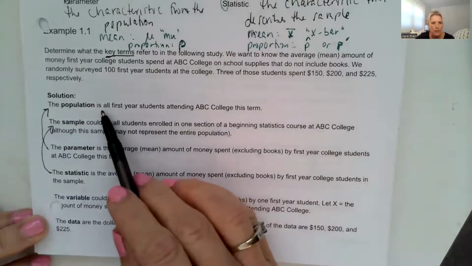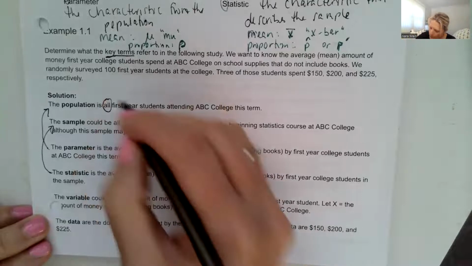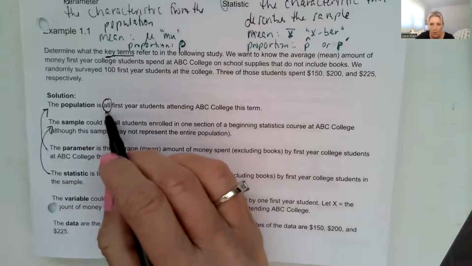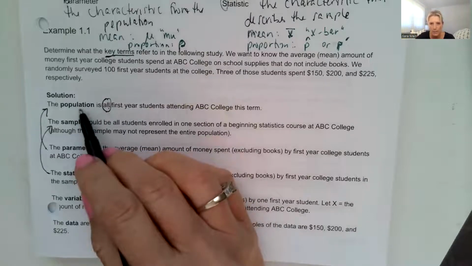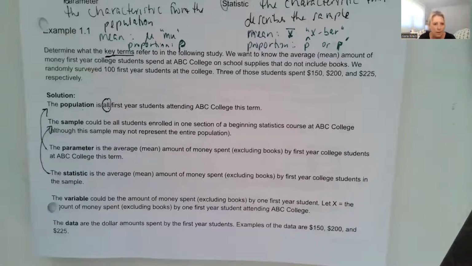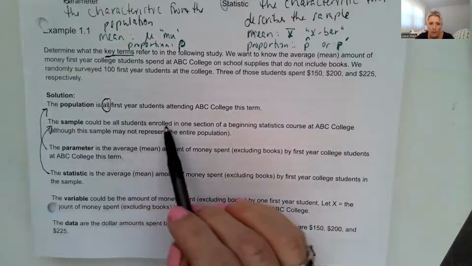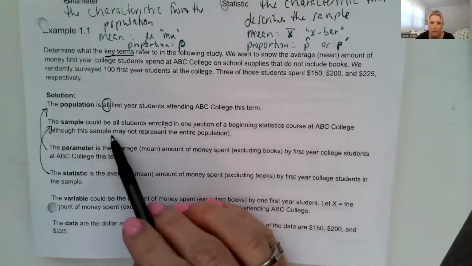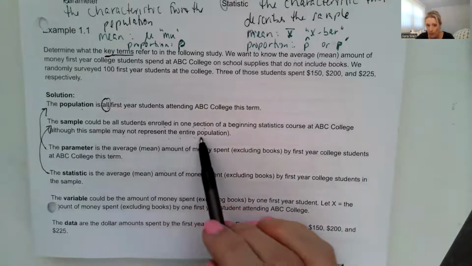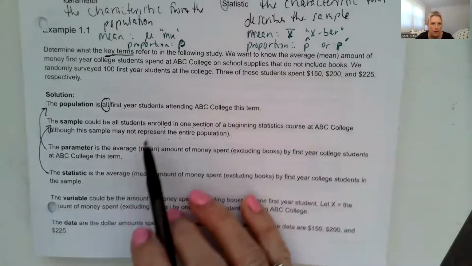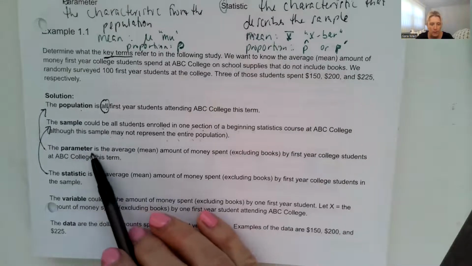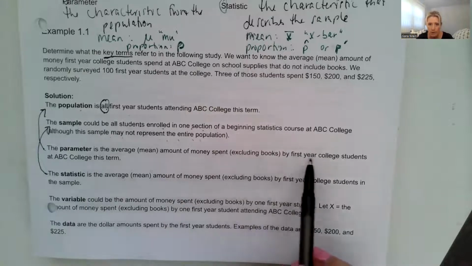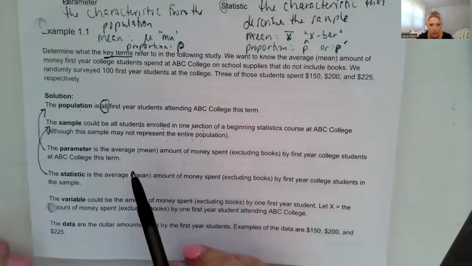The population would be all first-year students attending ABC College this term. Always use the word all to describe your population. The sample could be all students enrolled in one section of a beginning statistics course at ABC College, although this sample may not represent the entire population. The parameter could be the average amount of money spent, excluding books, by first-year college students at ABC College this term.